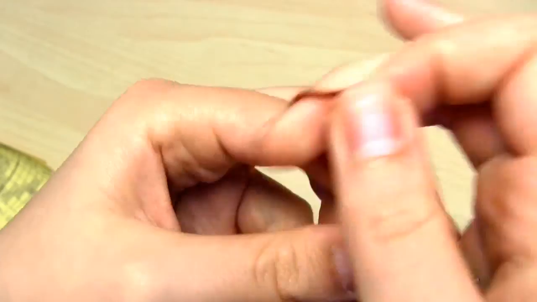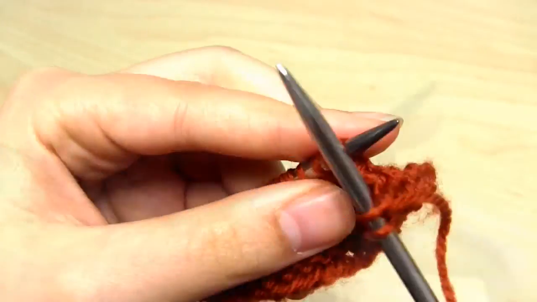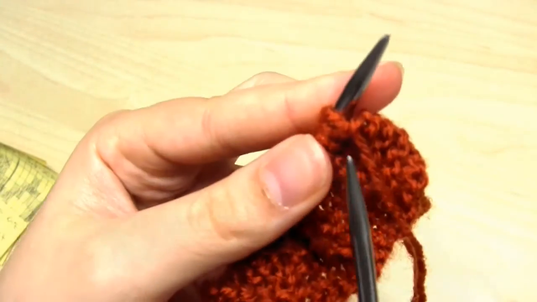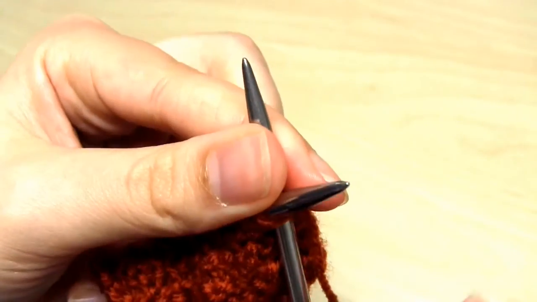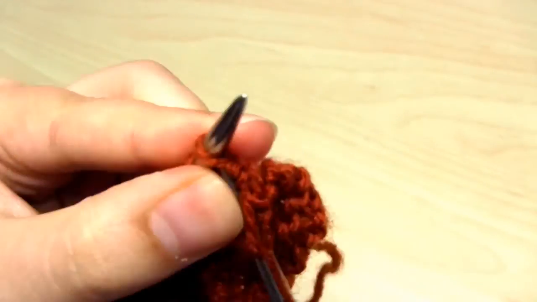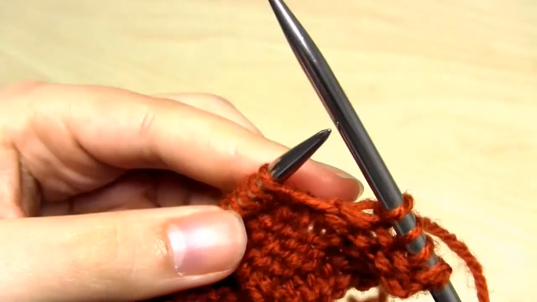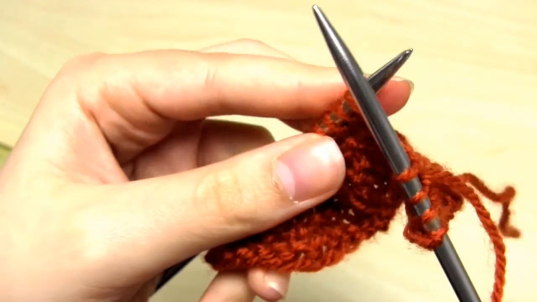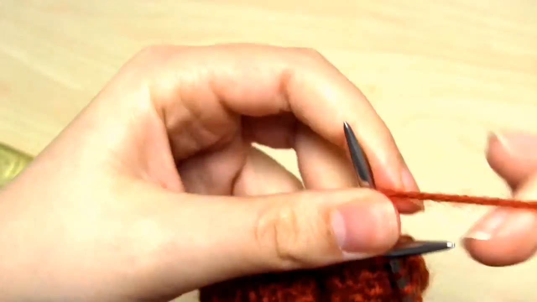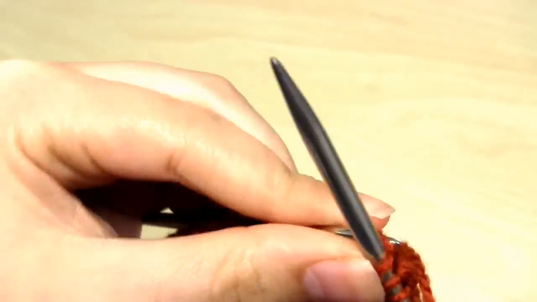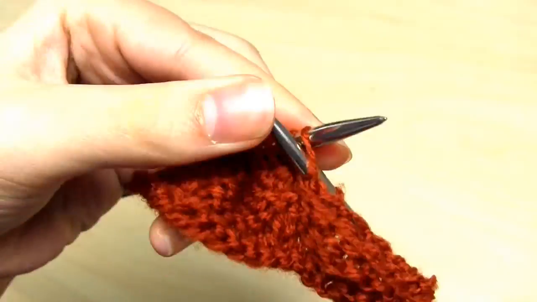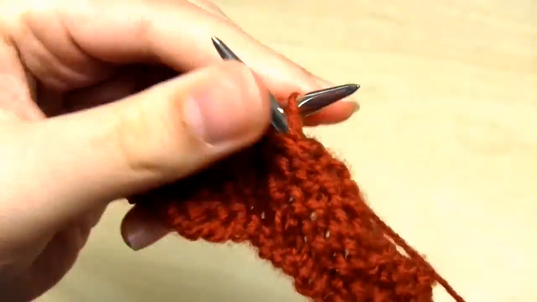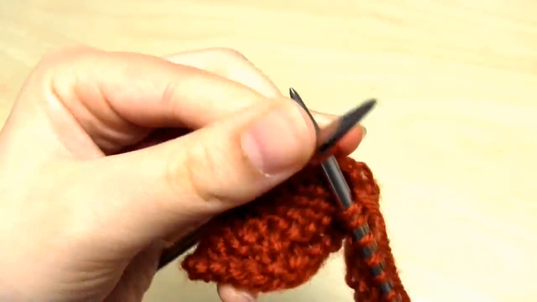Row 9 is just knit stitches, and then we're on to row 10, which is the final row in this pattern repeat. So you first knit 4 stitches, and then repeat the following 3 steps. Knit 2, purl 3, knit 1.